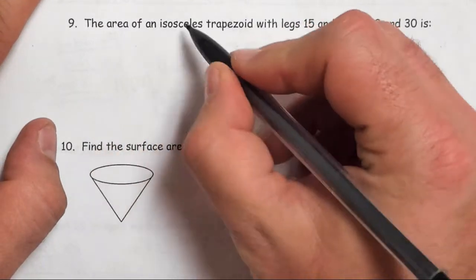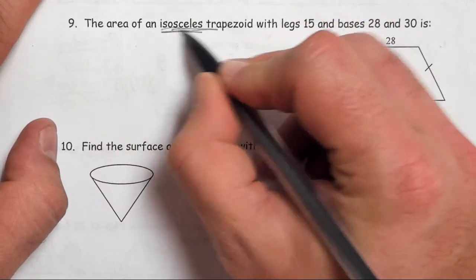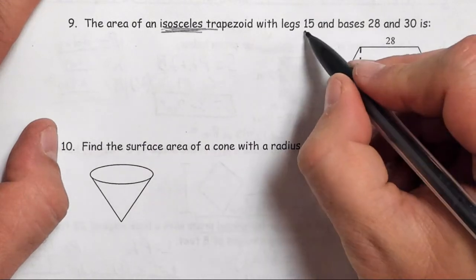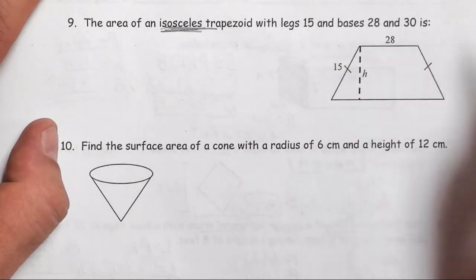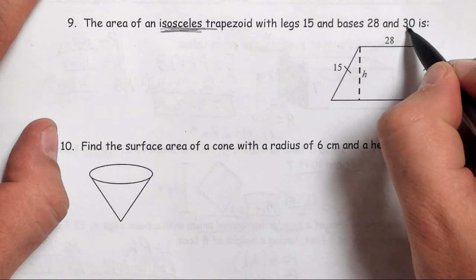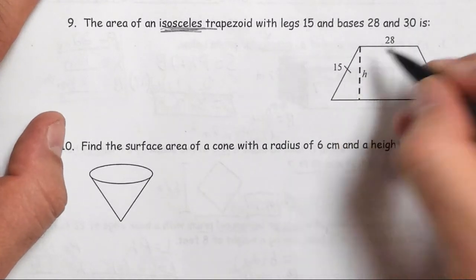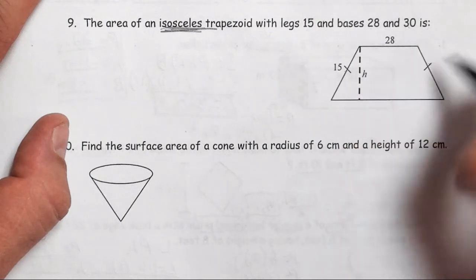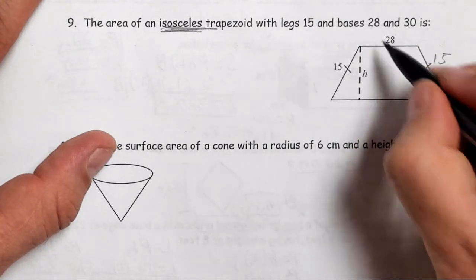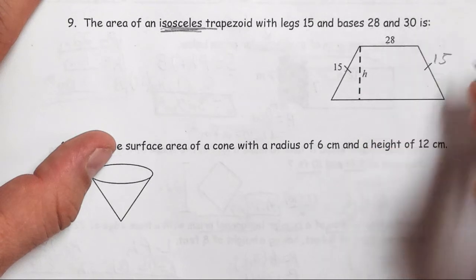The area of an isosceles trapezoid, isosceles is going to be important, with legs of 15 and bases of 28 and 30 is. So when we calculate the area of this thing. Now, isosceles is important because these two are congruent, which we have marked. And it looks like the 28 was added in, but the 30 was not.